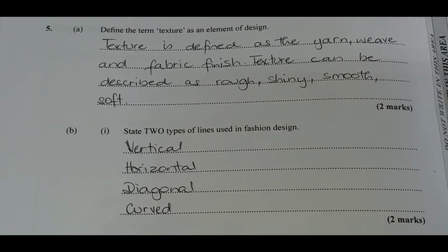In this video I will be doing question number 5 from the CSEC Textile Clothing and Fashion past paper, May 2018. Let's get right into it. Now the first question A says define the term texture as an element of design. Texture is defined as the yarn, weave and fabric finish, and it can be described as rough, shiny, smooth, soft. Any of those adjectives that you use can be used to define texture or to describe texture.